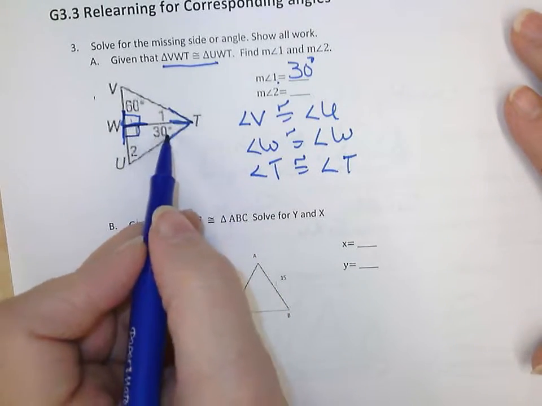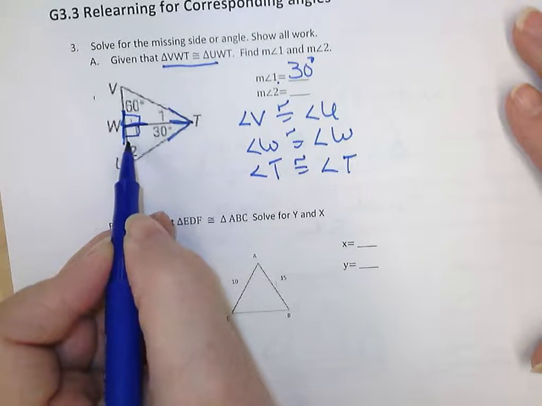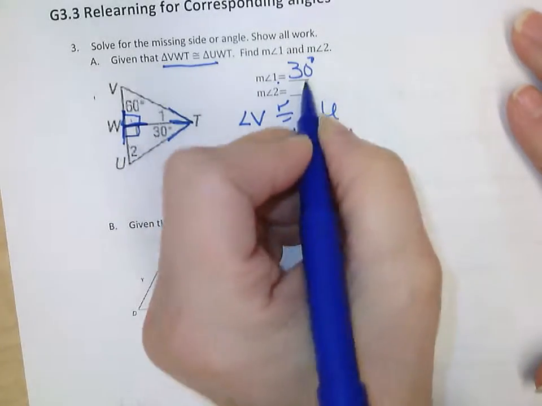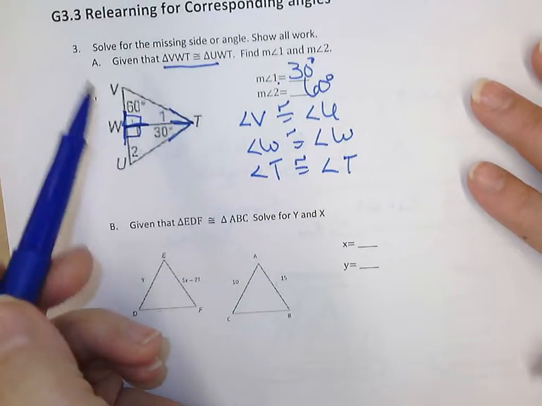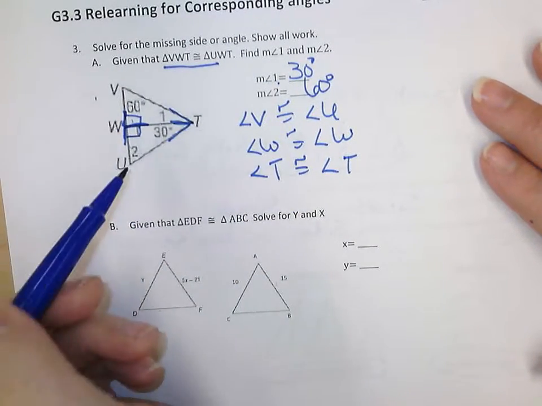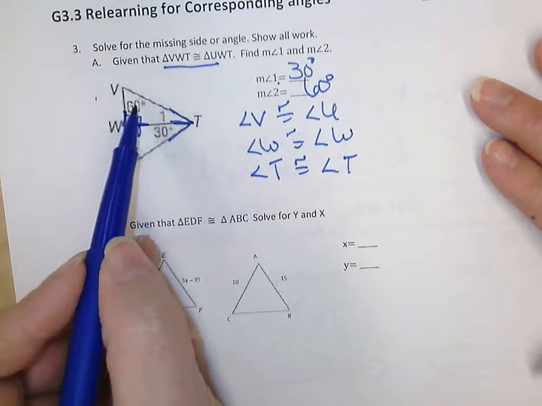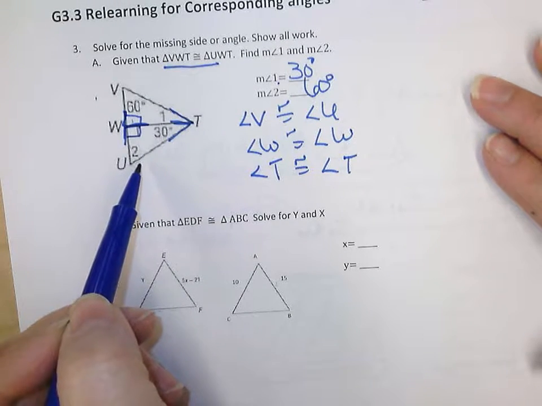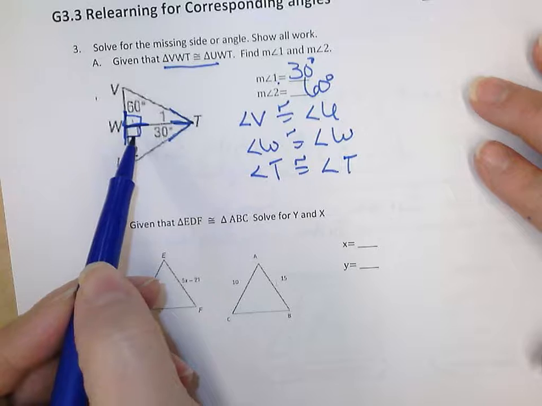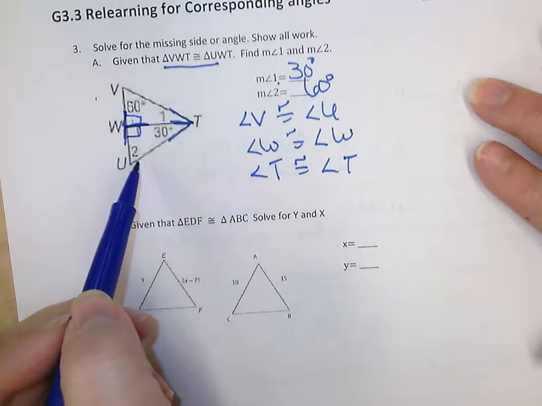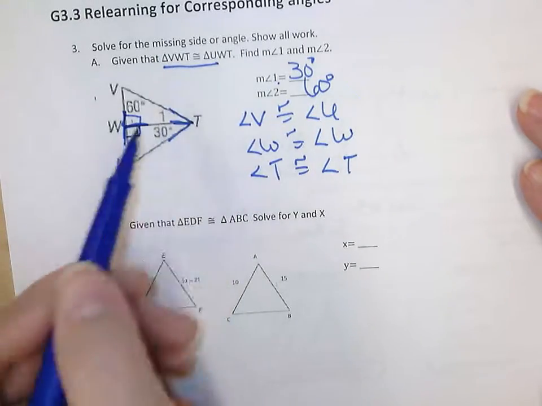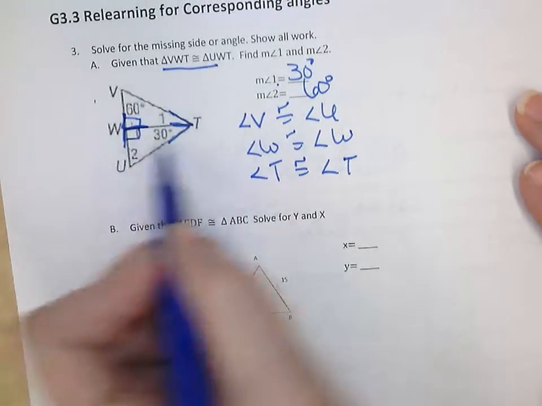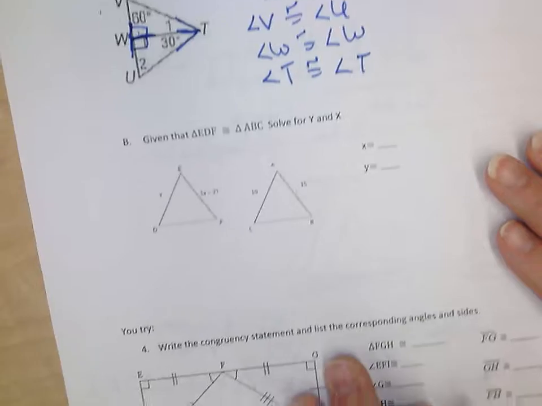So if this is 90 and this is 30, we can see that the measure of this angle right here on the bottom must be 60. We know that two different ways. We know that V lines up with U. They are the same. This one says 60, this one says 60. We also know that 90 plus 30 plus 60 is 180, and that gives us our value right here: 60 for our angle 2.